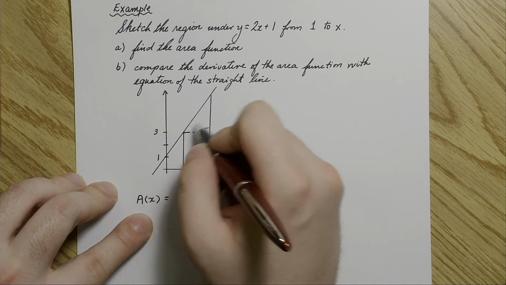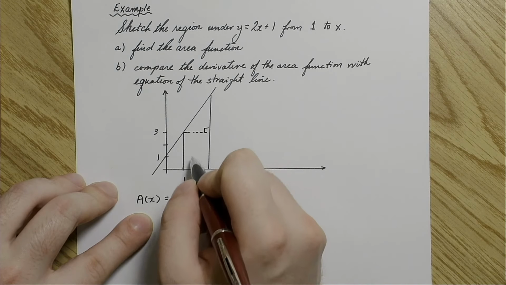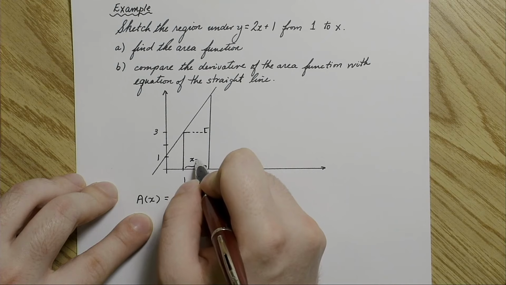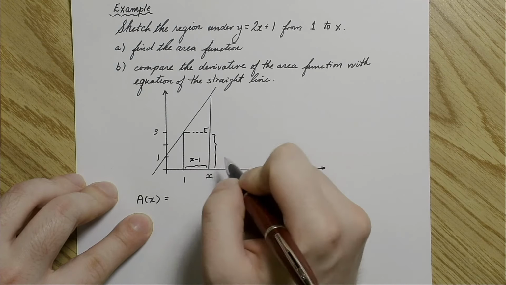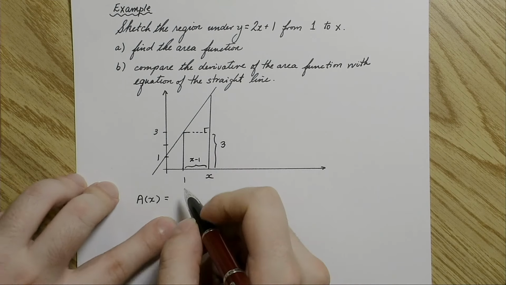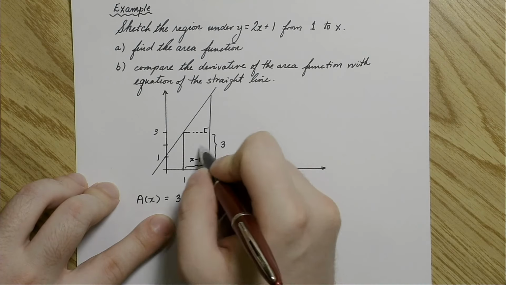I have a right angle triangle here, and a rectangle here. The rectangle's width is x minus 1, and I've already figured out the height is 3. So it's 3 times x minus 1.